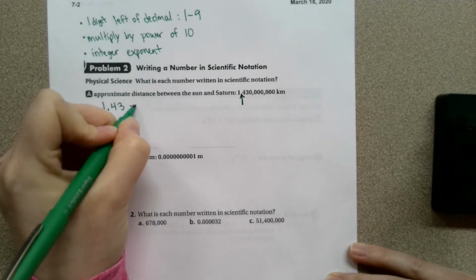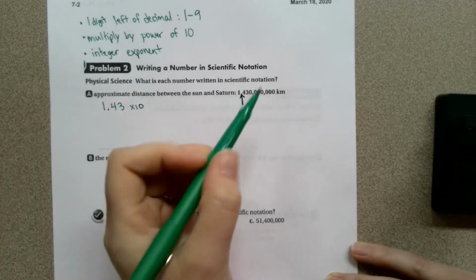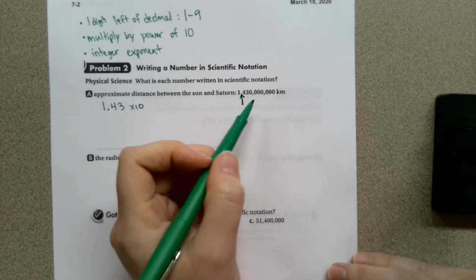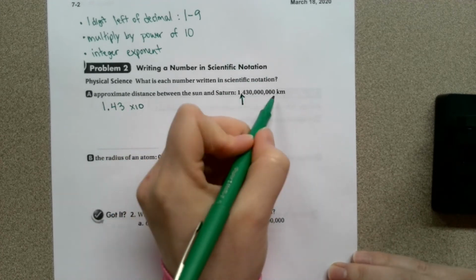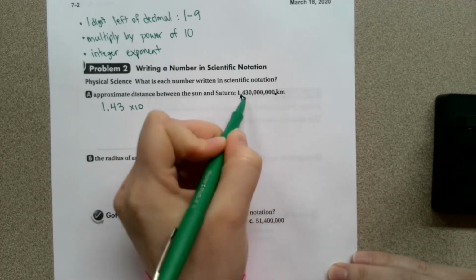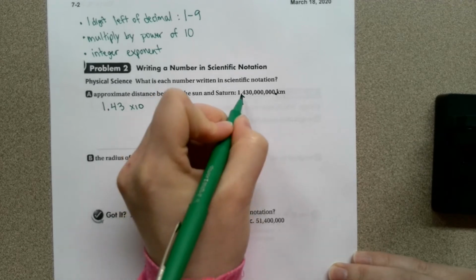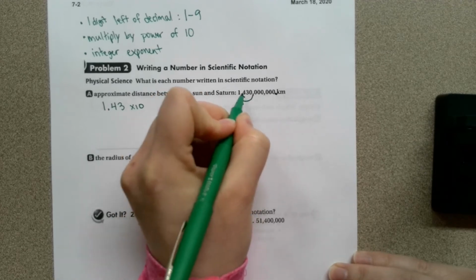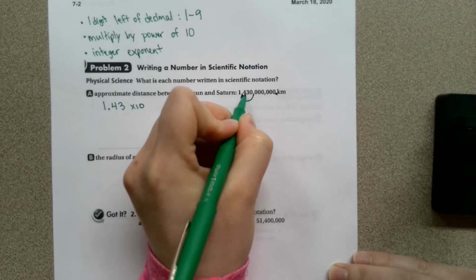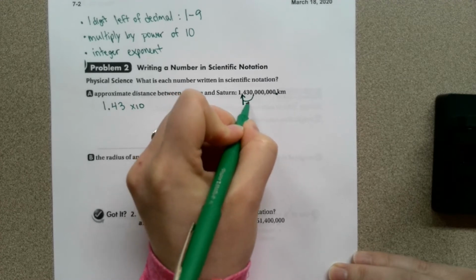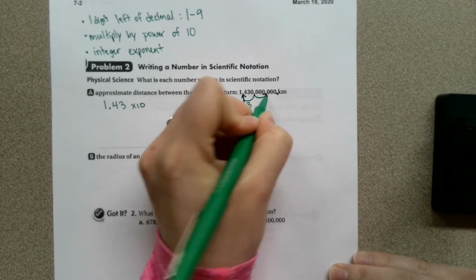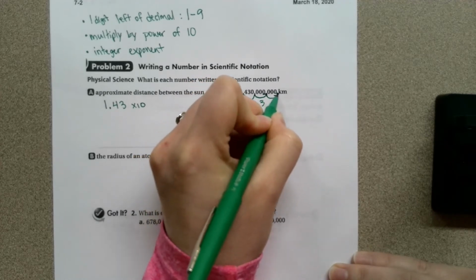We would say times 10, and then we need to count how many times we would have to multiply by 10 to get it all the way back. So we would multiply it 3 times for each digit here. Each digit we'd move around, the 4, the 3, and the 0, so that's 3 times there, another 3 times here, and another 3 times here.